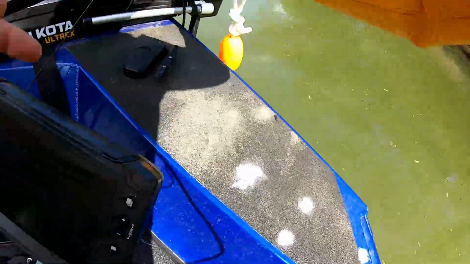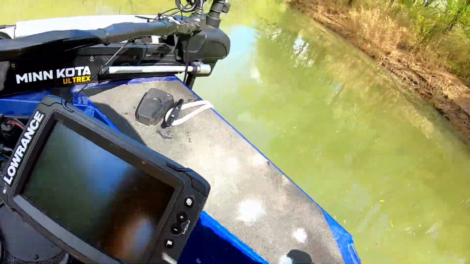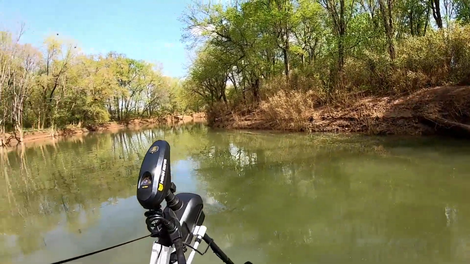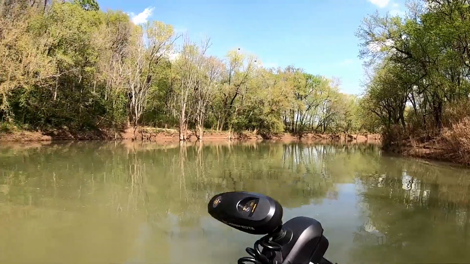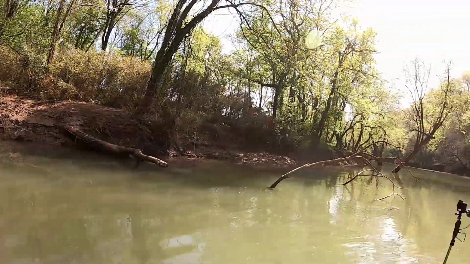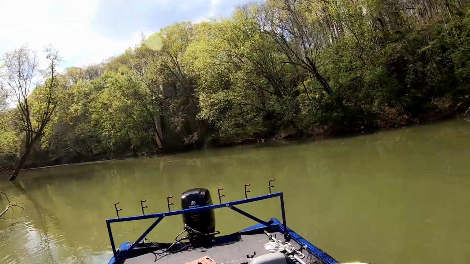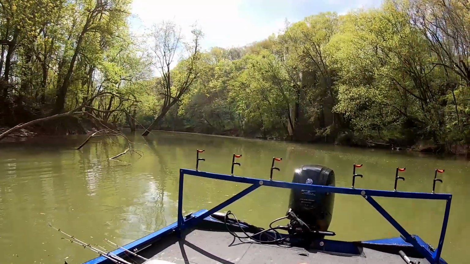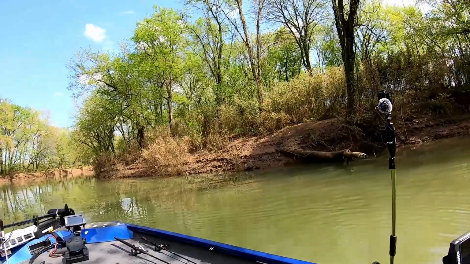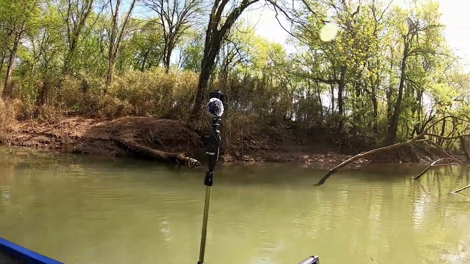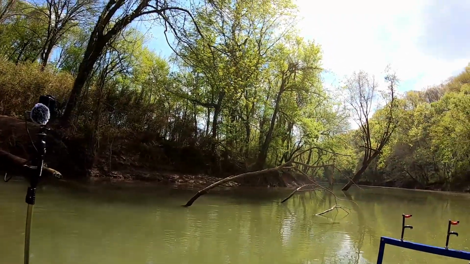Pick up my anchor line, put it back on. Pull my trolling motor up. And then let my boat just kind of do its thing, drift back into place, or I can just use the motor to try to pull it back into place where I had it, which is what I'm likely to do here. But yeah, sadly that's a lost fish. That was a nice one.